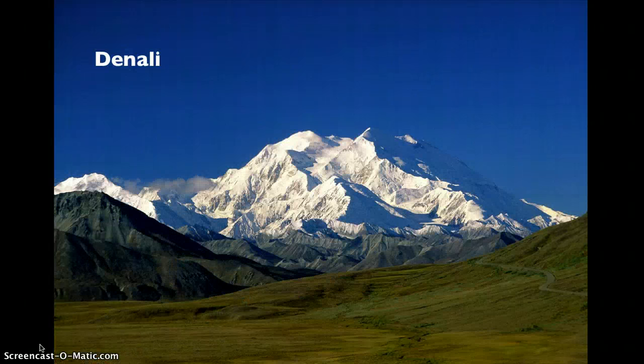The next we're going to look at is Denali, otherwise known as Mount McKinley. Mount McKinley is a mountain north of Anchorage, Alaska, in Denali National Park. Denali has always been recorded as being 20,320 feet. But in the last couple of years, they've remapped the mountain using radar mapping, which allows it to penetrate the ice at the top of the mountain.